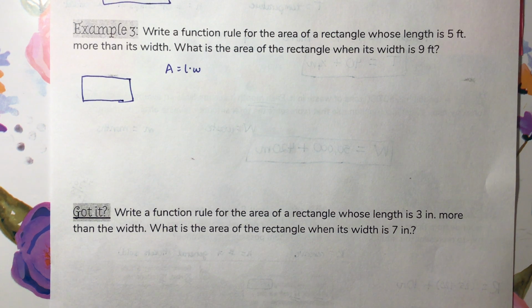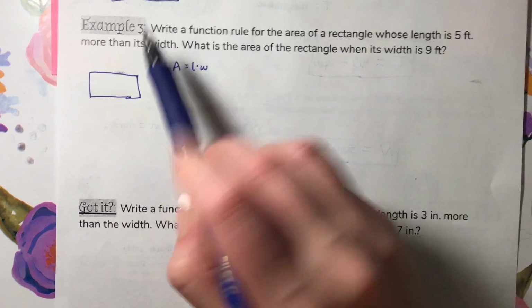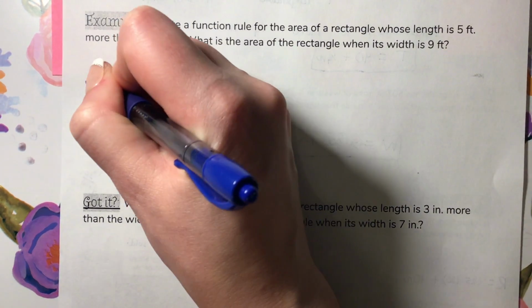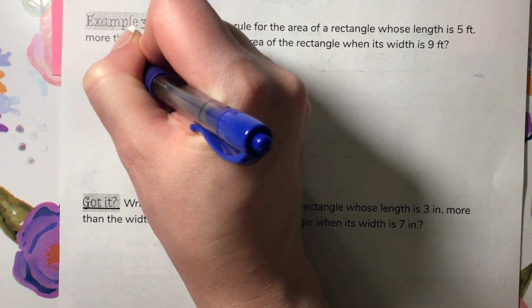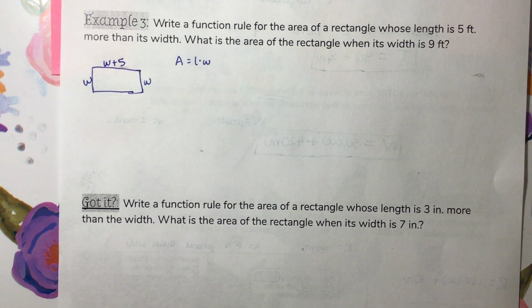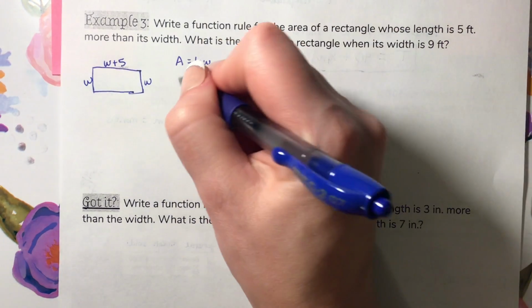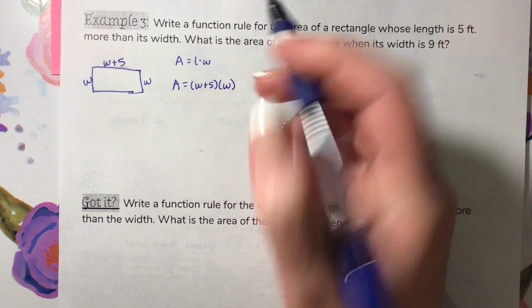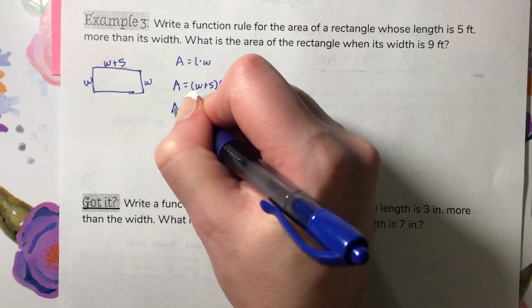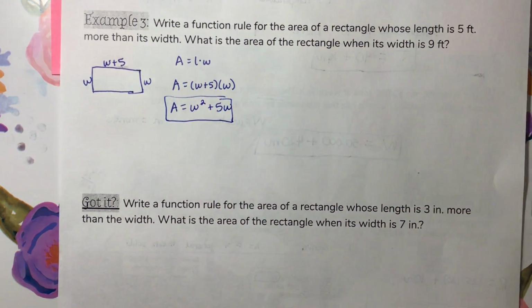Now, I'm not told much about the variables other than the fact the length is 5 feet more than its width. So let's just label the width W. And if the length is 5 more than that, then it's going to be W plus 5. I know these aren't numbers, but we can still substitute them in for length and width. So now my area is going to equal W plus 5 times W. Multiply all that together, so I get area is equal to W squared plus 5W. And there's my function rule.